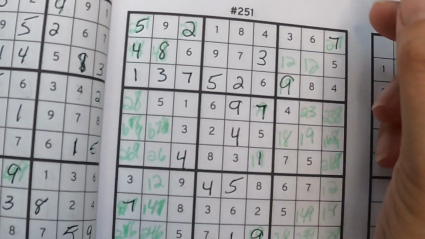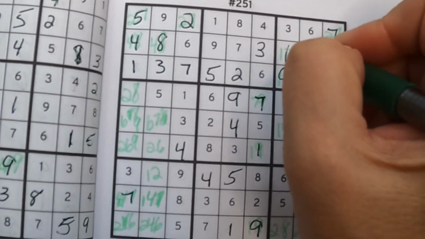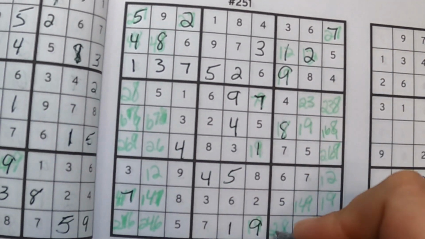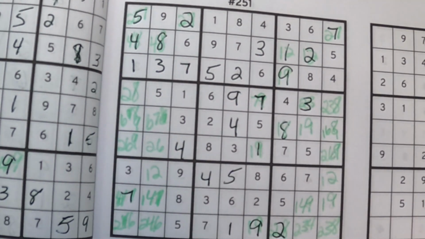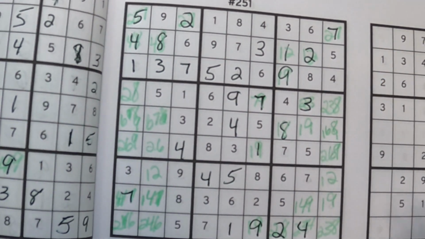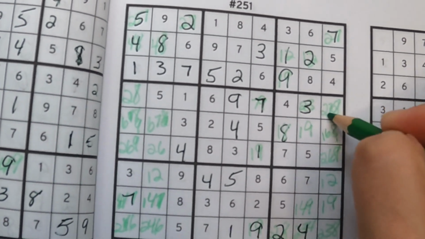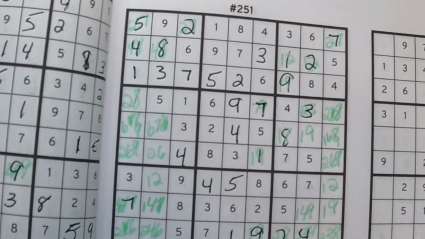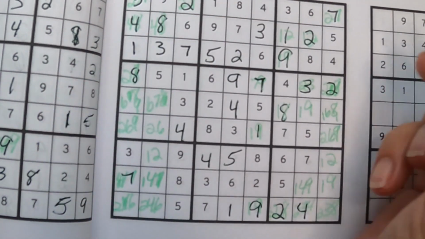So what if we make this our 1 and 2? That 1 makes this our 8, 2. That 2 makes this our 3. The 2 and 3 make this our 4. So now we can get rid of this 3 and 8. That makes this our 2. 8.